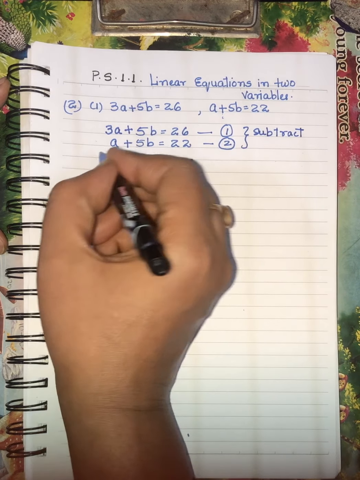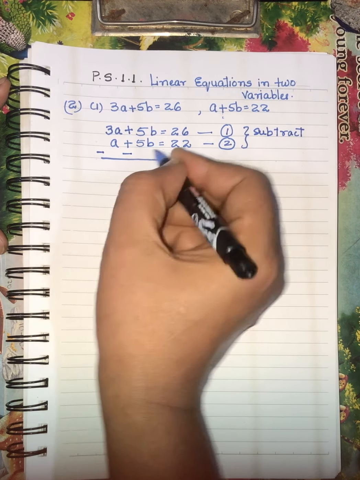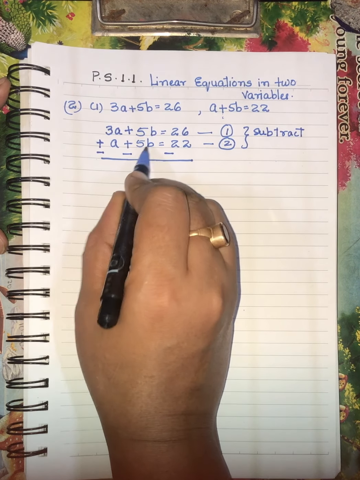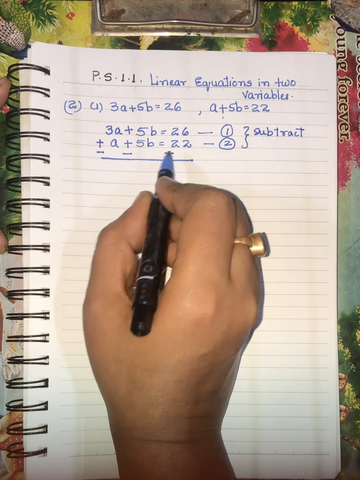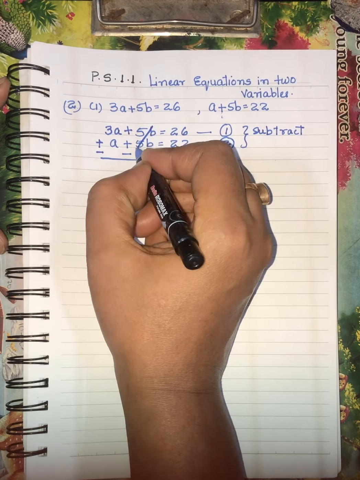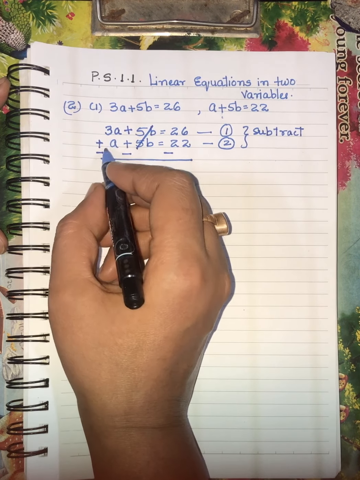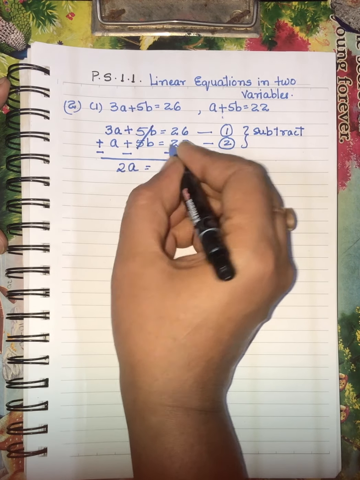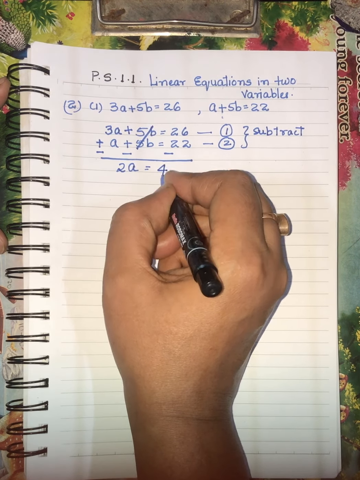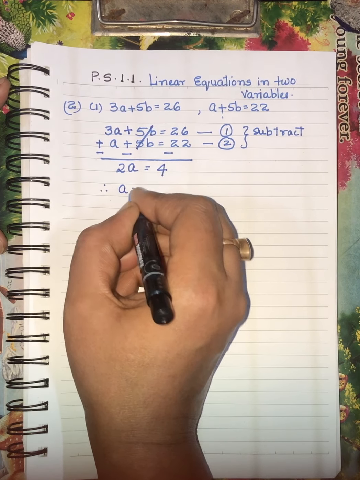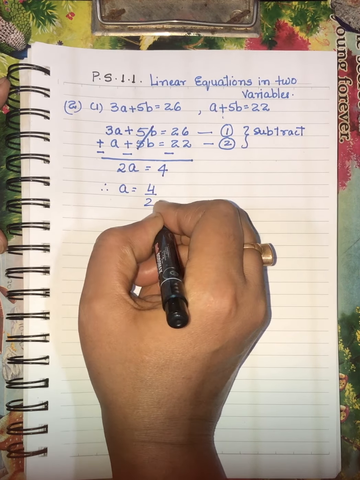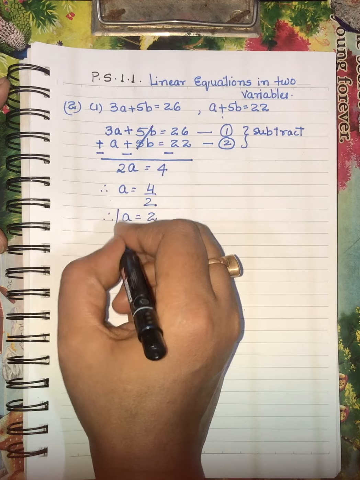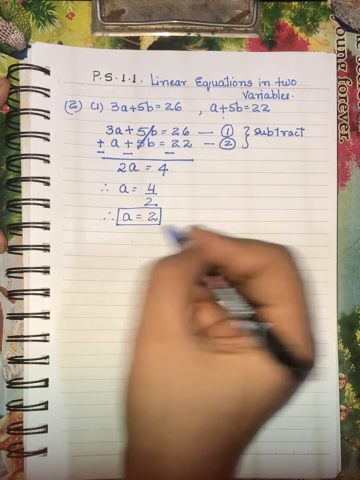Subtraction changes the sign of each term. This positive a becomes negative a, positive 5b becomes negative, and positive 22 becomes negative. So these two will get cancelled. We are left with 3a minus a is equal to 2a, and 26 minus 22 is 4. Therefore, a is equal to 4 upon 2, that is a is equal to 2. You got your value of a as 2.